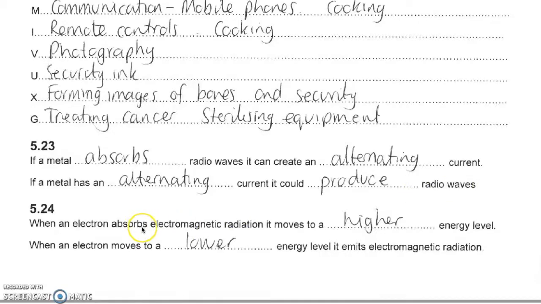And lastly, when an electron absorbs electromagnetic radiation, so it could be visible light, could be infrared, but some form of EM radiation, that electron will move to a higher energy level. We call this excitation. When that electron falls back down, it will emit energy of the same type of wavelength as the original EM radiation that caused it to rise. And that ends our video on P5.